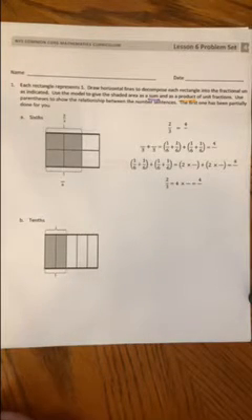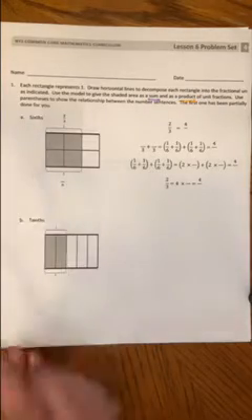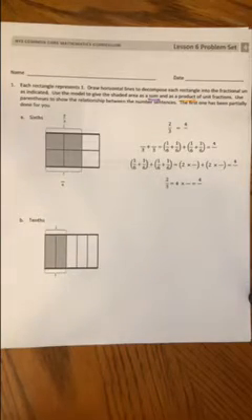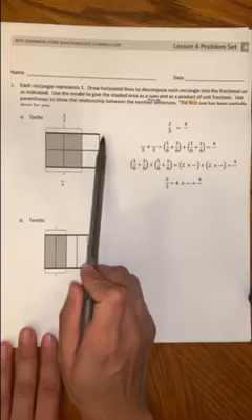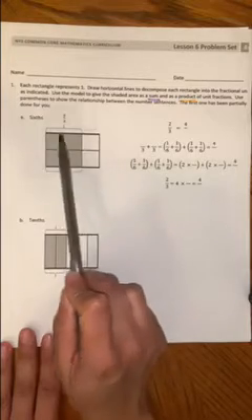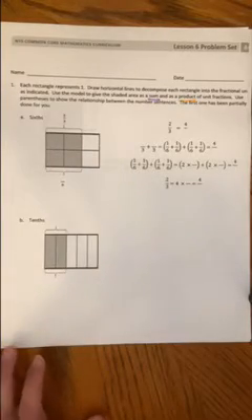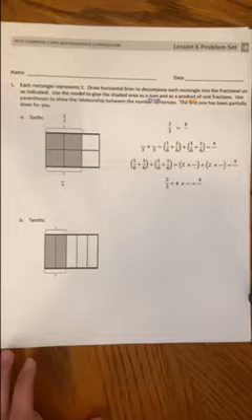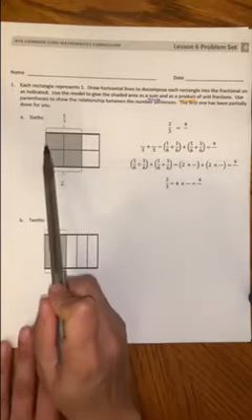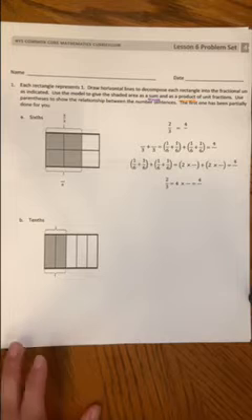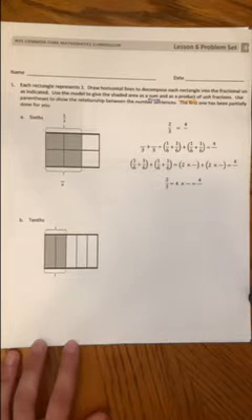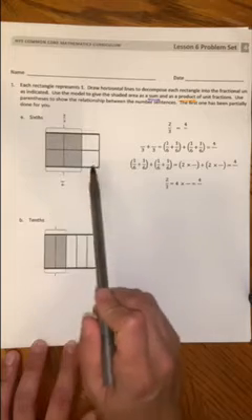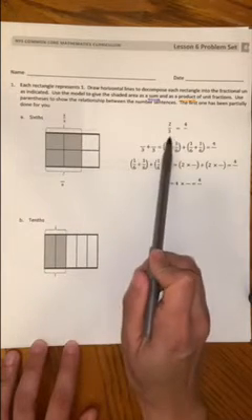So the first thing I see here in A is my area model, and like I always say, let's pretend this horizontal line is not here, just for now. If the horizontal line isn't there, my whole would be in thirds, right?